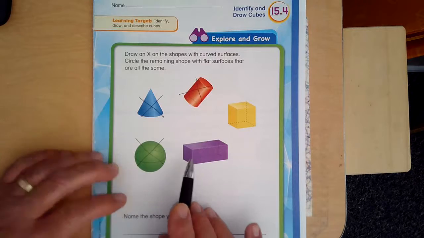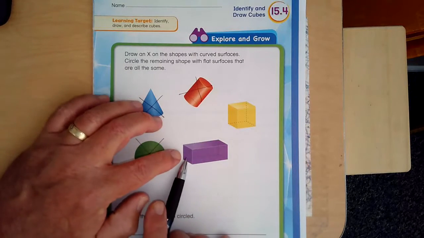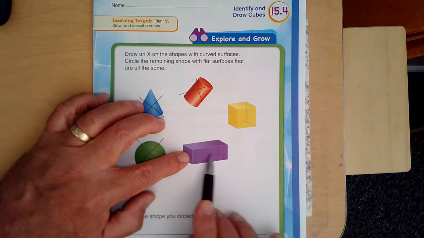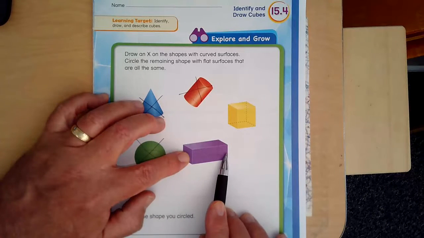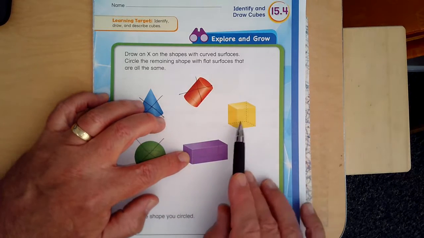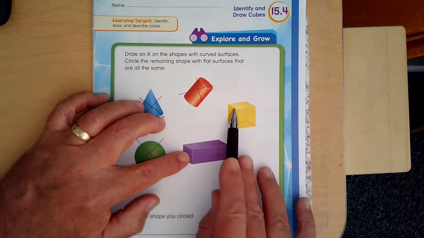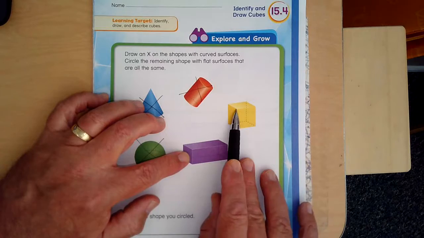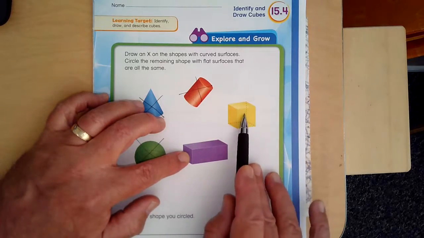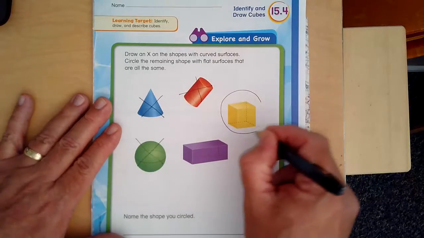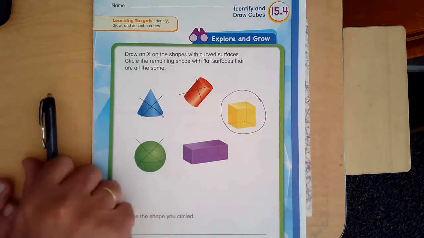This looks like a square if I'm looking at the edge, and this is definitely a rectangle. So let's see. Oh, this flat surface is a square, and this flat surface is a square, and this is the one that has all the flat surfaces the same. So I'm going to circle that one.